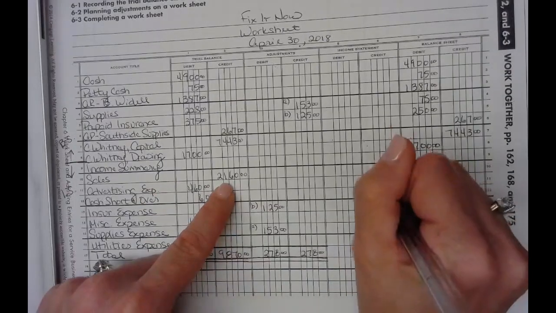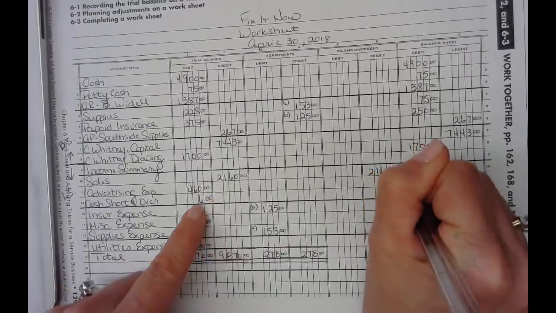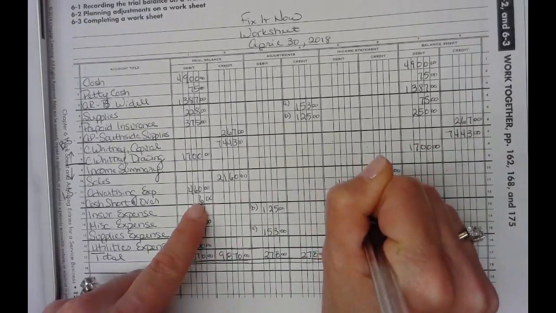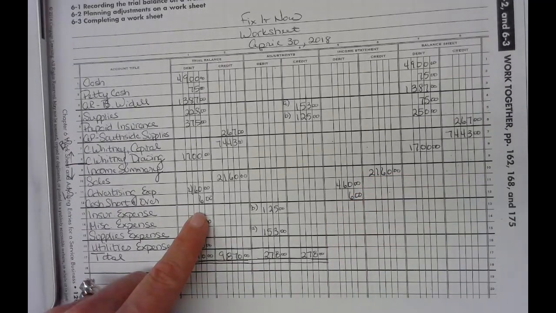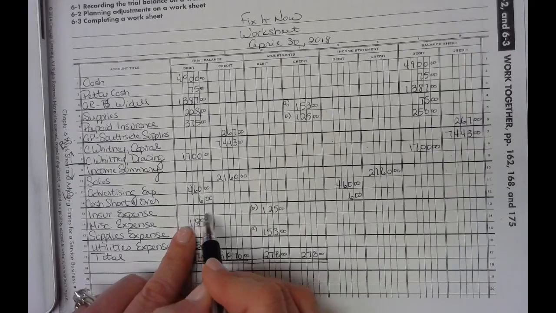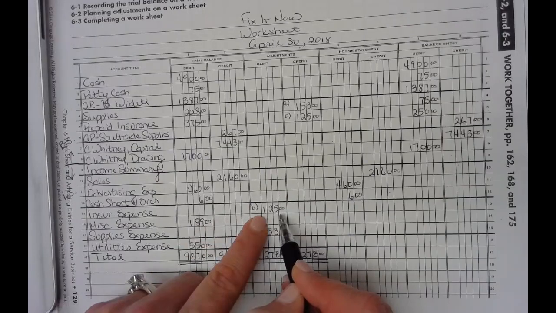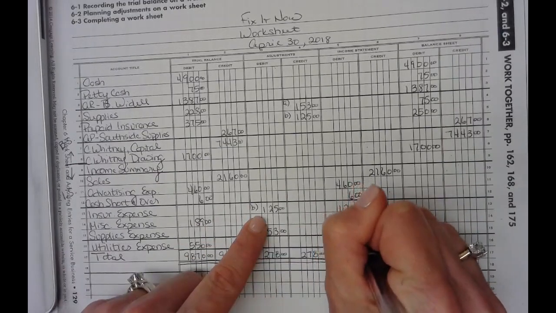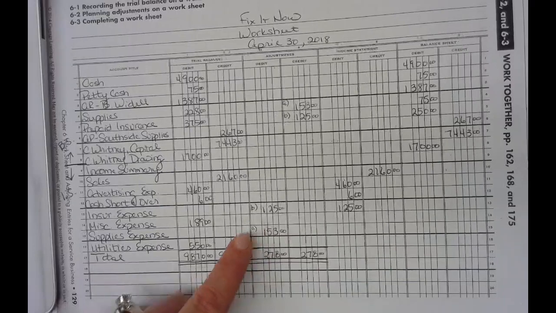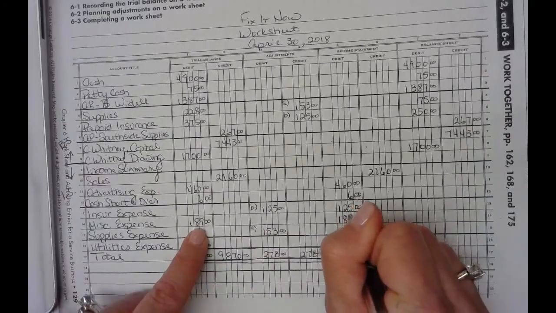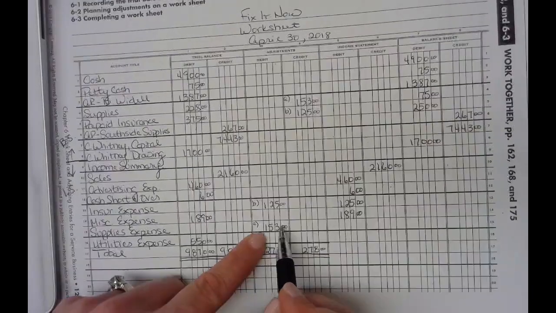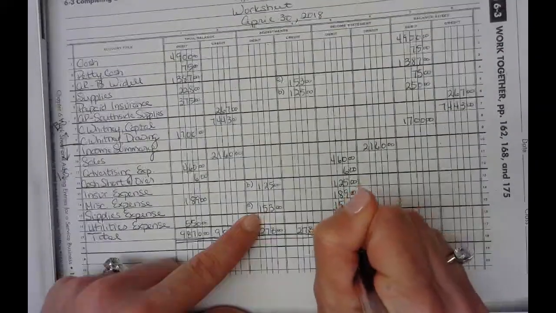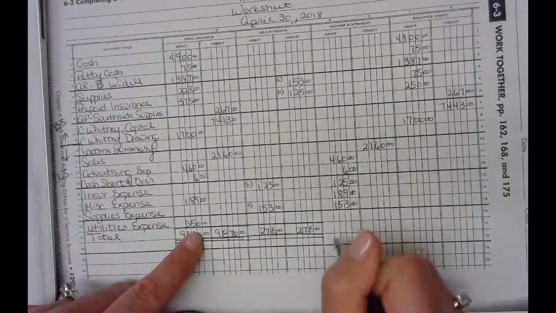So sales is a credit for $2,160. Advertising expense is a debit for $460. Cash short and over is $6. Insurance expense, although I don't have an amount here in the trial balance column, I do have a debit in the adjustments. So I'm going to carry that debit over. $189 for miscellaneous. Supplies, I don't have anything in trial balance, but I can't forget about this $153 debit. And lastly, we have the $550.